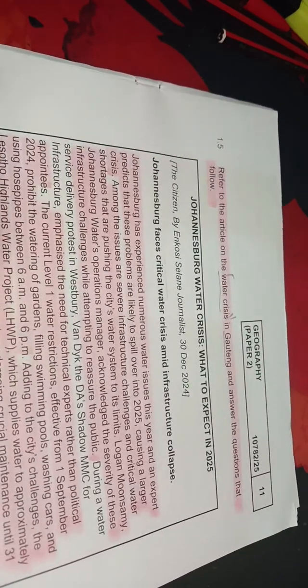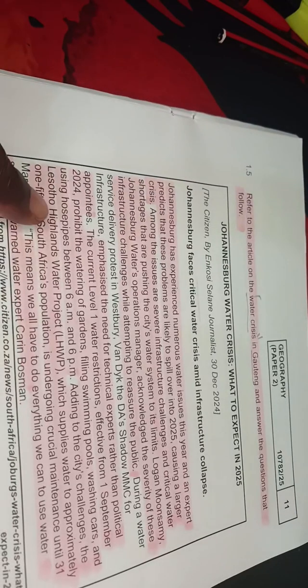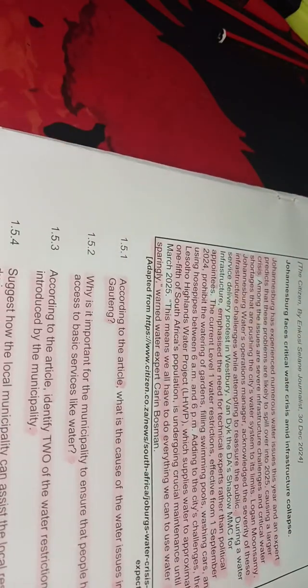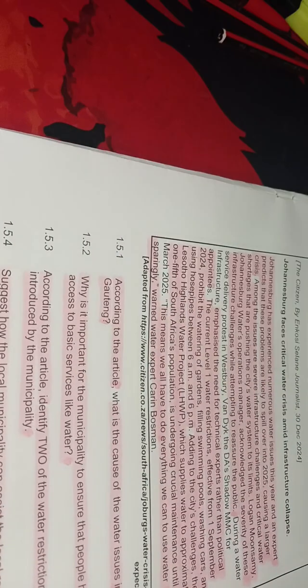You see, infrastructural challenges, maintenance of this, where is it? Where they say maintenance of the Lesotho Highlands Water Project. That's something else then. What else? Lack of technical experts. So these are some of the answers, but it's coming from the extract. We only need one answer.